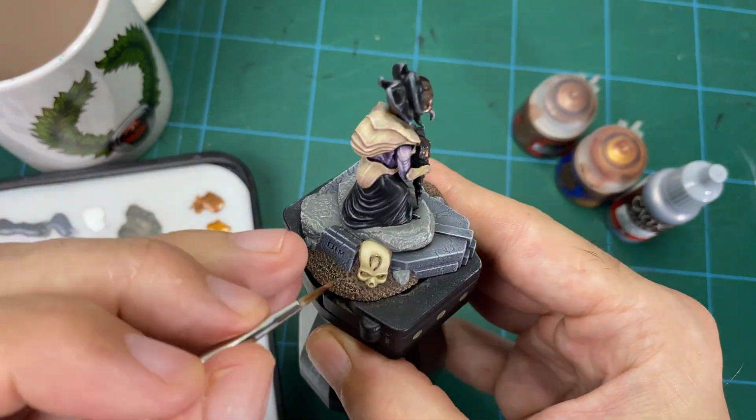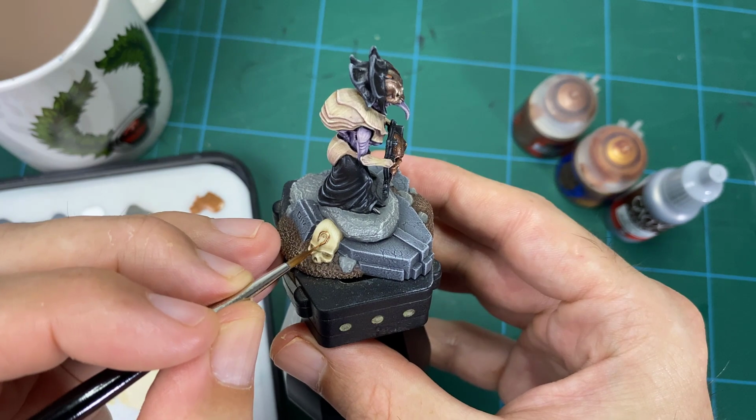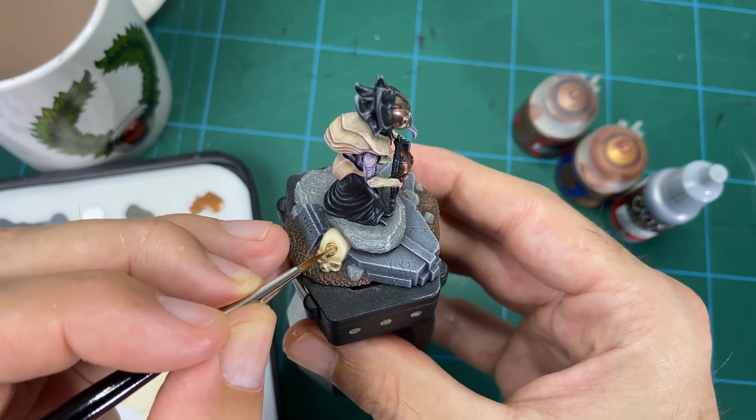And then finally that little gold icon on the end, just using the same golds we've used and just picking that out, and we'll come back in and do some brown wash over that later.